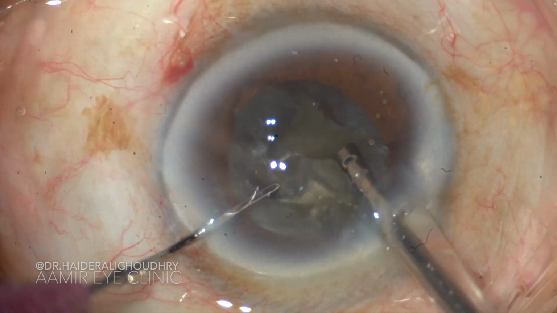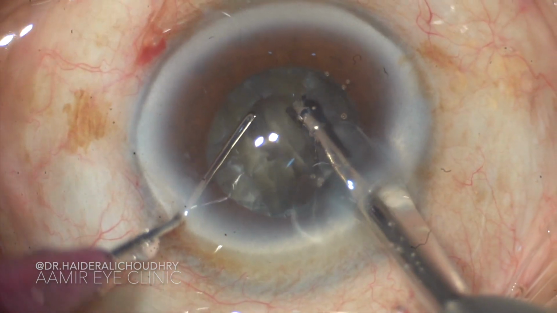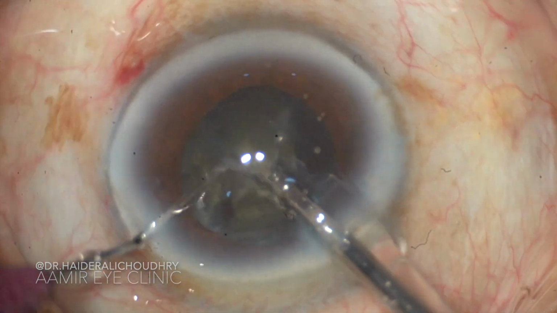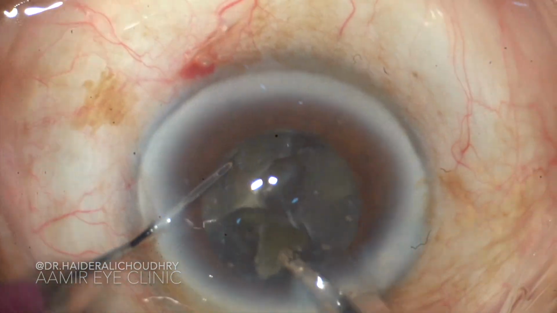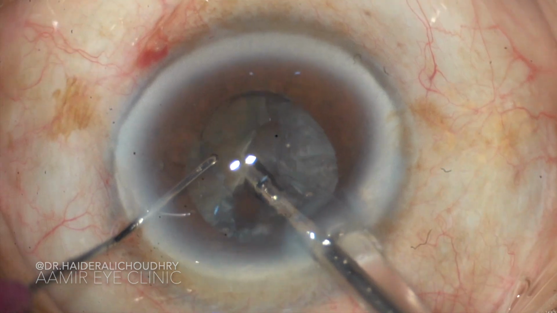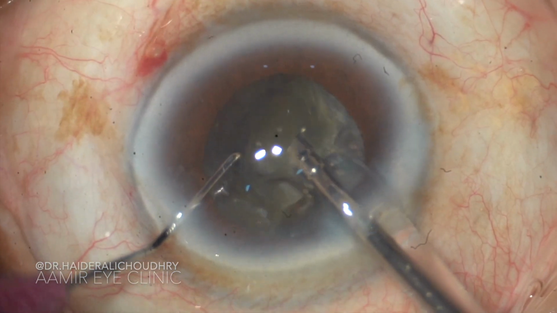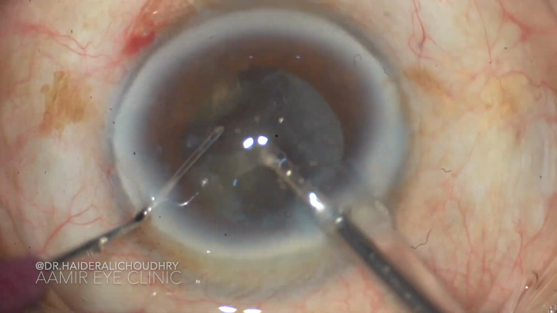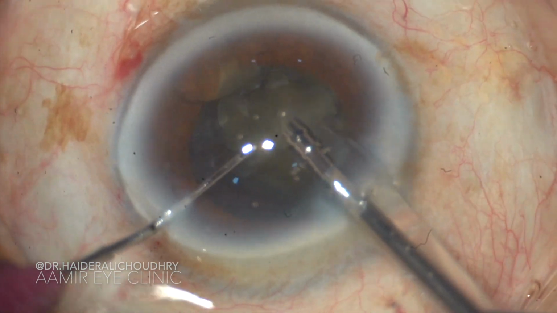The phaco settings being used for this case are a vacuum of 450 mm of mercury and an aspiration flow rate of 45. The phaco power being used for this case is 40%. Now these are the last two fragments.